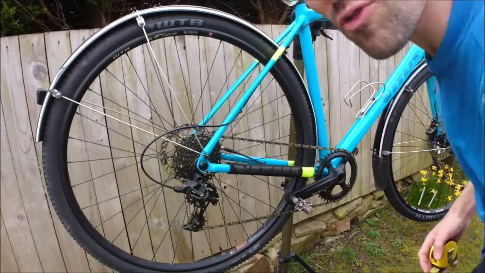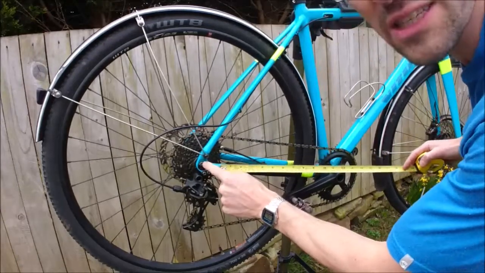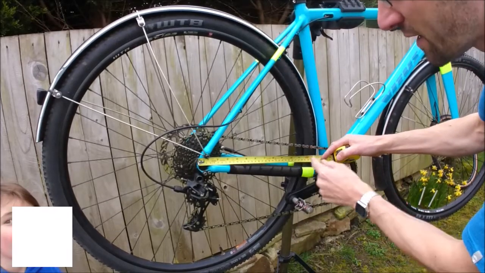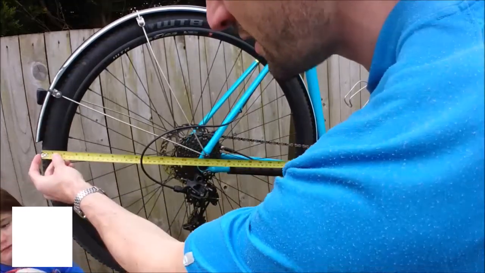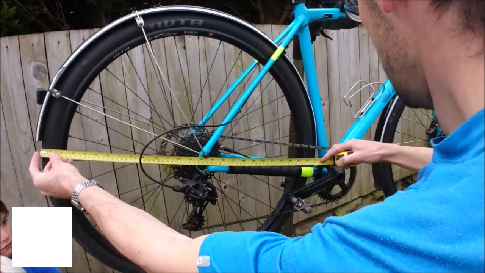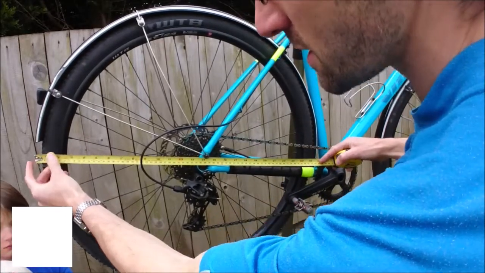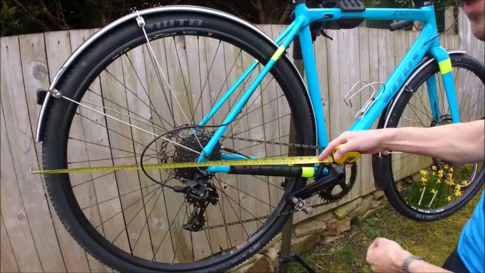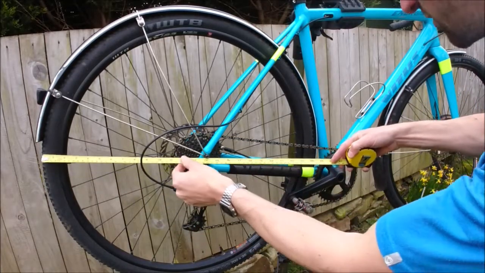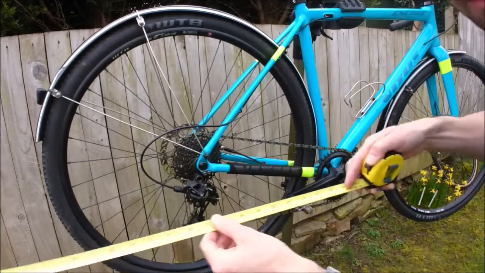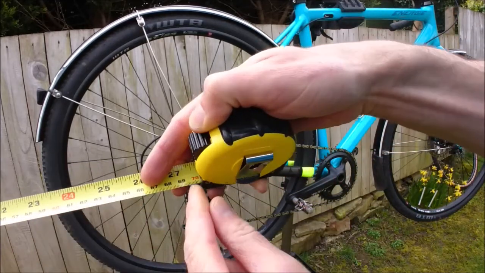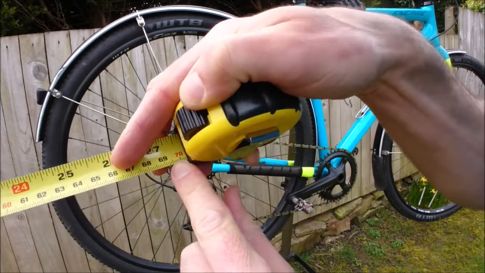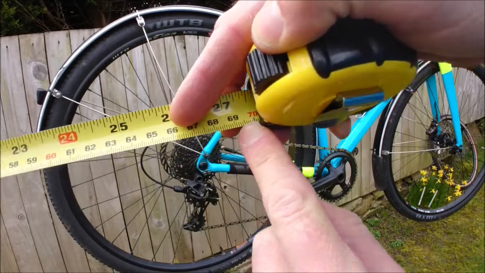So we have the radius, which is the distance from the centre of the circle to the circumference here. We have the diameter, which is the distance all the way across the circle, a chord going from one point on the circumference through the centre to the other side. And you will see, if I show you the measurement here, that the diameter of this wheel is 70 centimetres, which is the same as 700 millimetres, which was that number on the tyre.